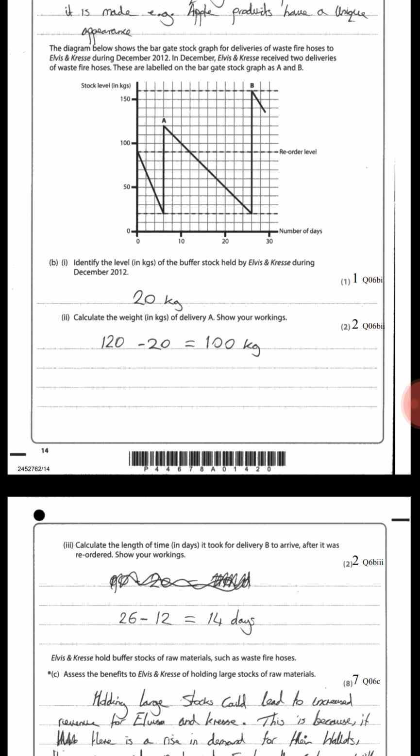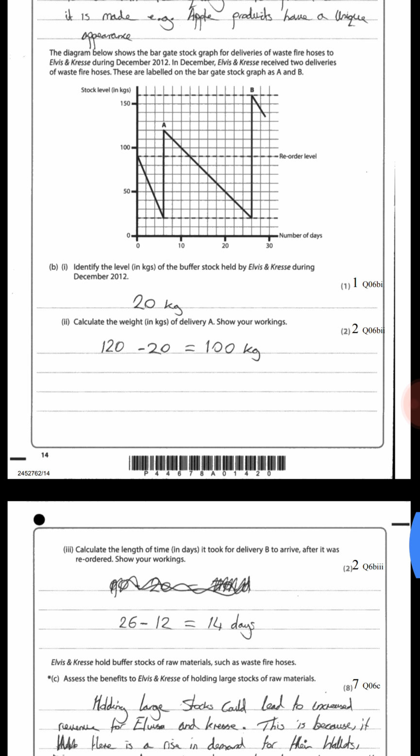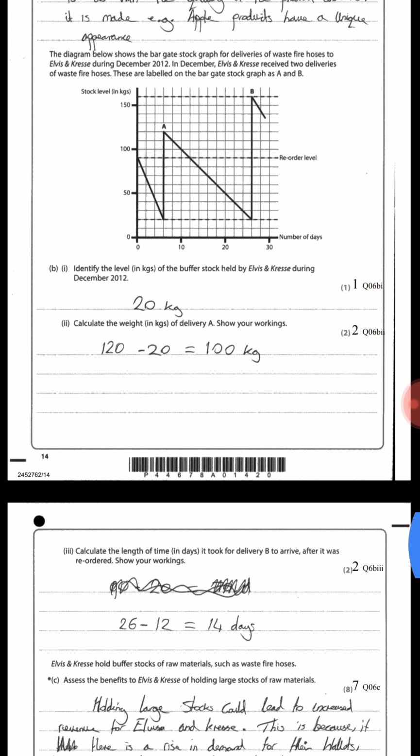Calculate the weight in kilograms of delivery A. Now we can see delivery A. If we cast our eyes down to the bottom, the lower axis is the number of days, and each of those boxes represents 2 days at a time.